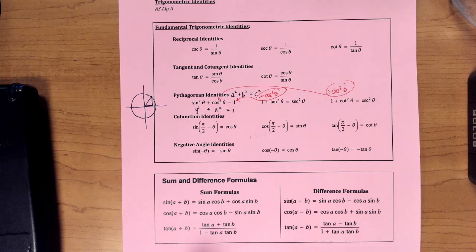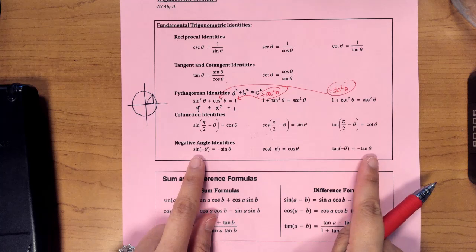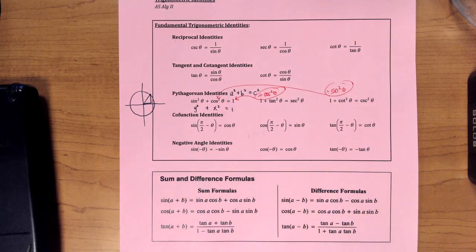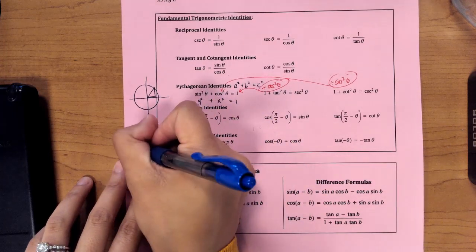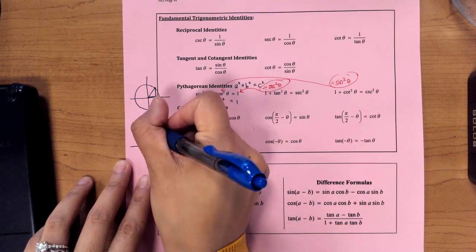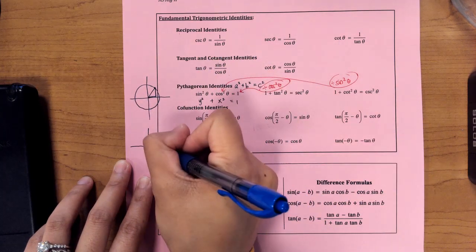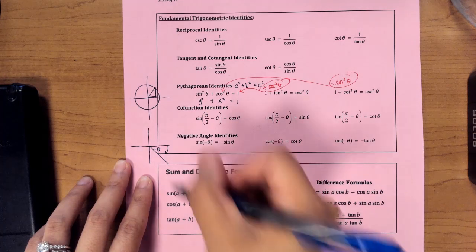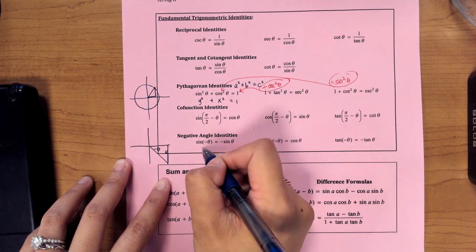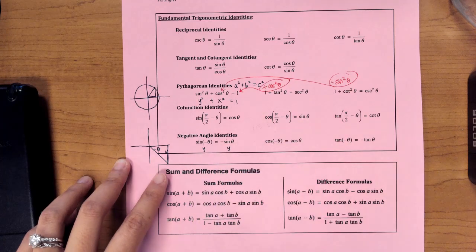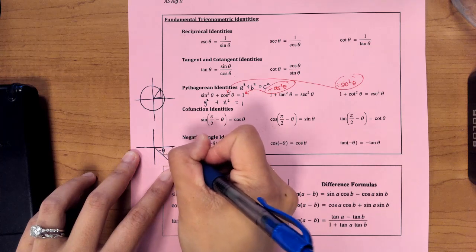Okay? So negative angle identities are once again something that we've already worked with, and this has to do with our signs. So if we have a negative angle, let's draw this here. I'm not going to draw the circle, but a negative angle means we go this way, right? So we have a negative theta here. Okay. Well, if I take sine, which is y, of my negative theta, that could be, say, let's pretend it's negative 1/2.